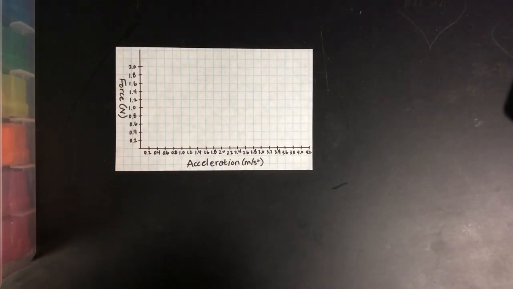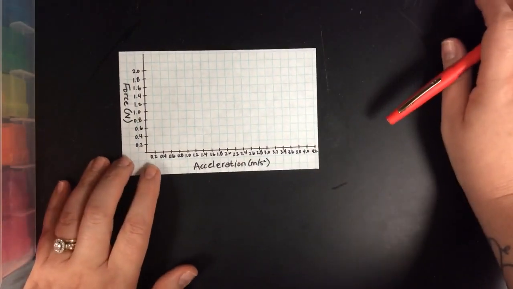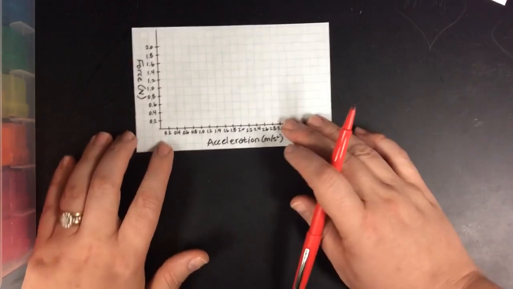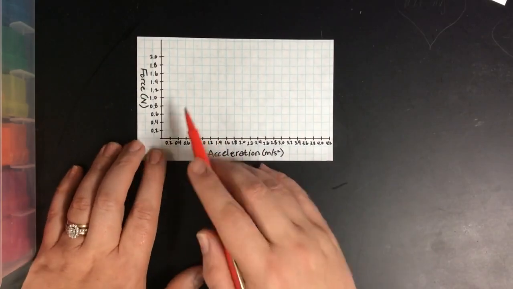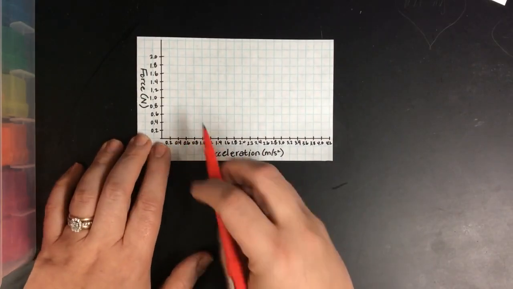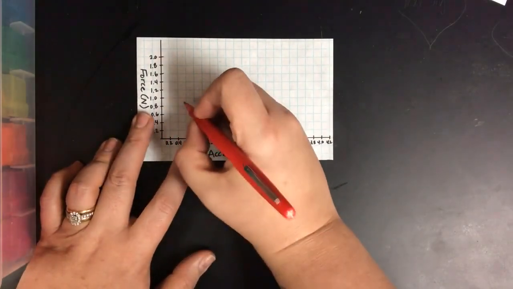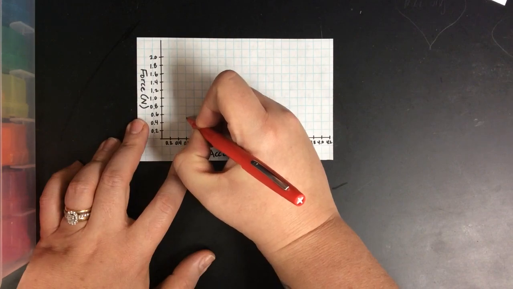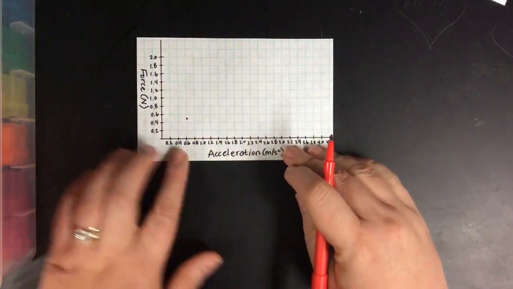So now we're going to plot our points. Now the data that I'm plotting is not going to be the same as your data, so please use your own numbers and not mine. And just really quickly, I'm going to put my dots in here. So for my first data point, I've got 0.5 newtons and about 0.6 for my acceleration. So I'm going to put a dot there.